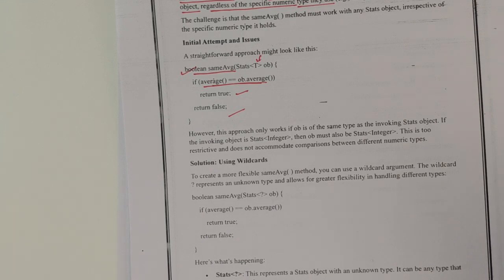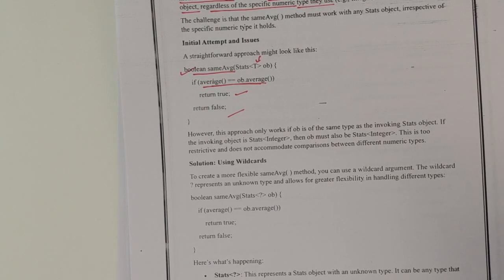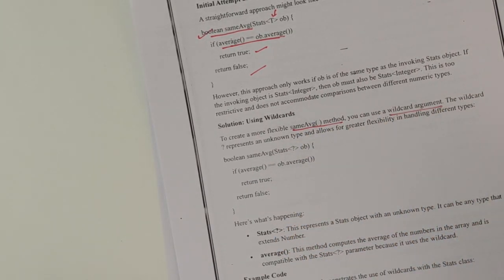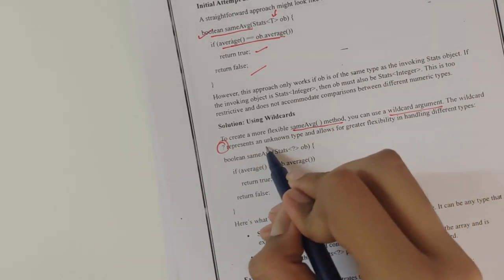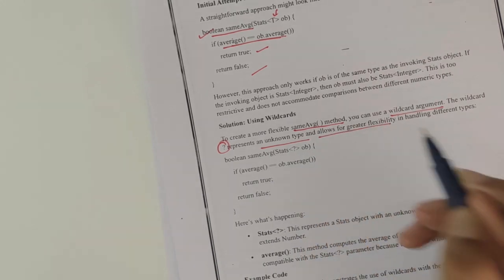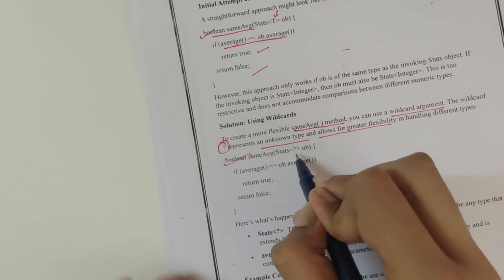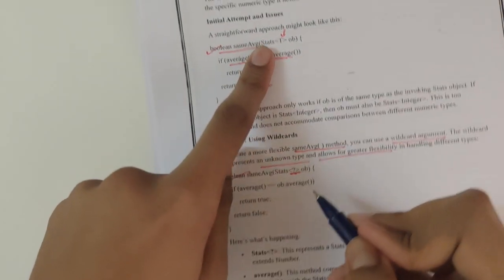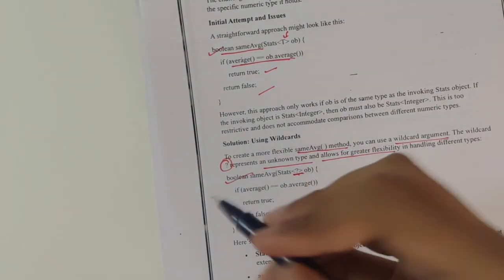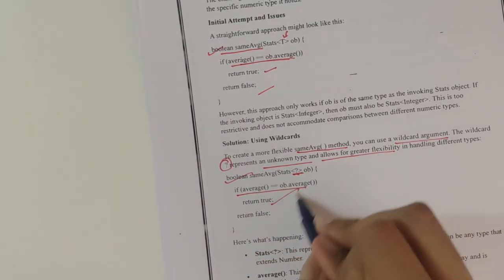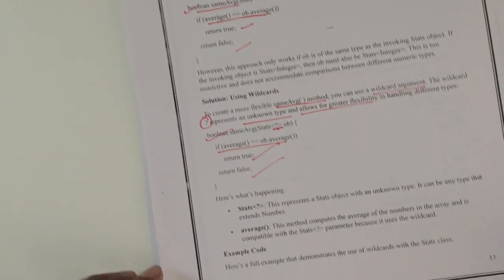Next we have the solution using wildcards. To create a more flexible sameAverage method, you can use a wildcard. It makes use of this question mark to represent the unknown type, and allows for greater flexibility. So let's analyze the code. Boolean sameAverage, we have passed a question mark here, in place of T, because the type is not known. Now if the average is equal to ob.average, return true or else return false.